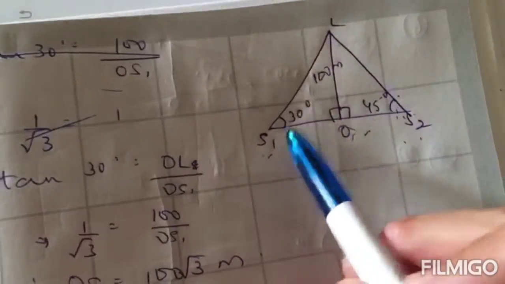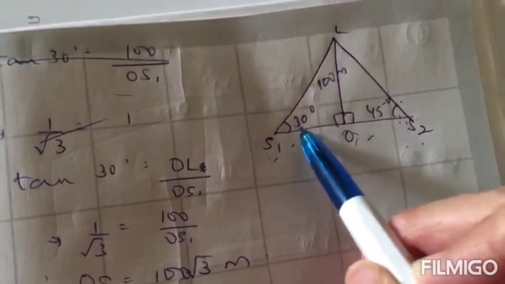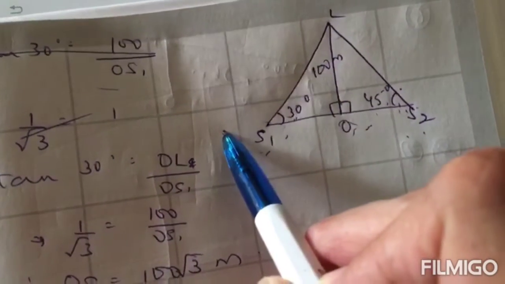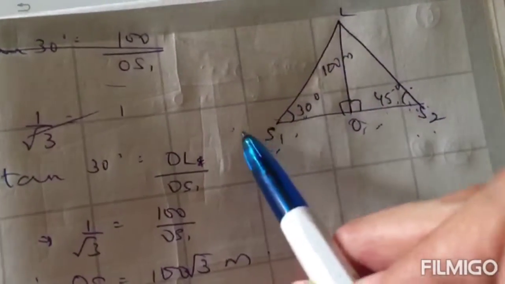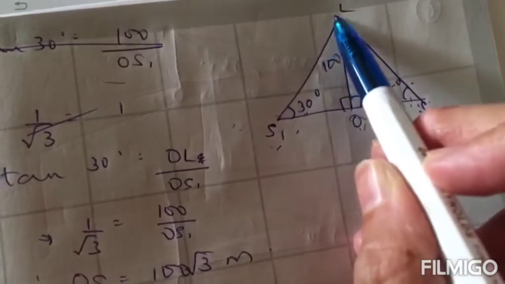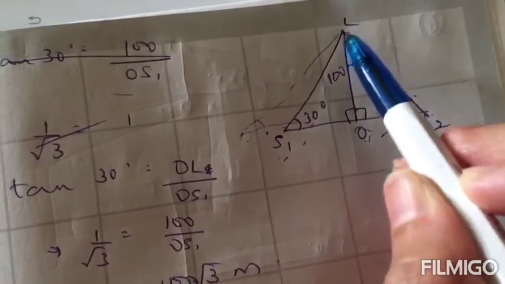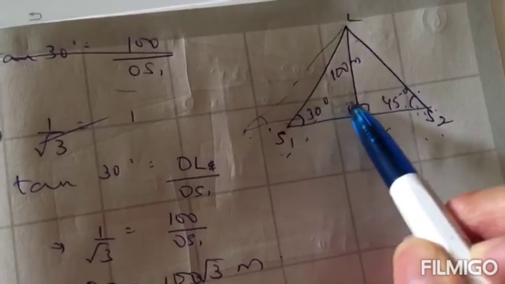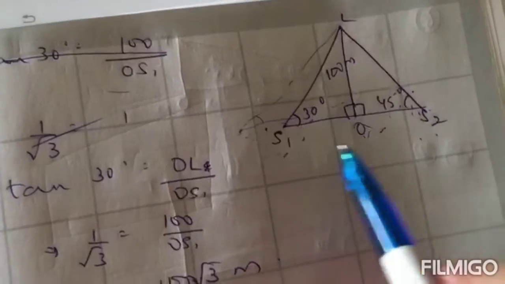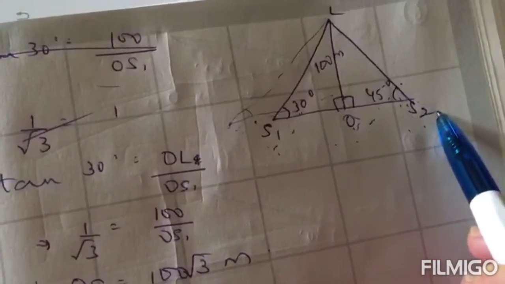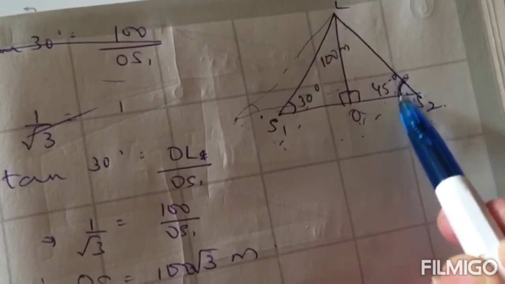Now 30 degrees is a smaller angle than 45 degrees. The farther the point is away from this O, the angle will get smaller. But the closer you come, the angle will get bigger. That means OS1 is greater than OS2, because here the angle of elevation is larger.